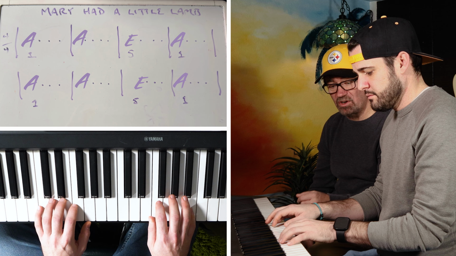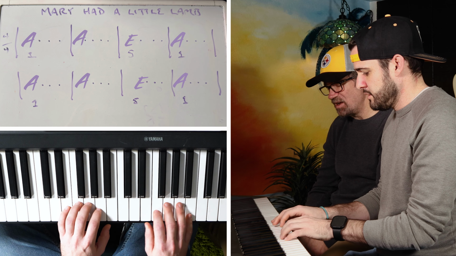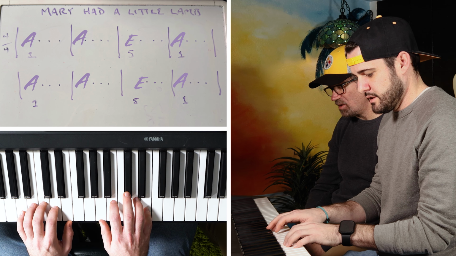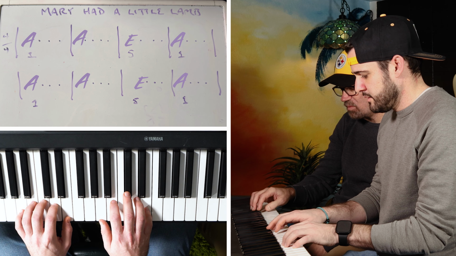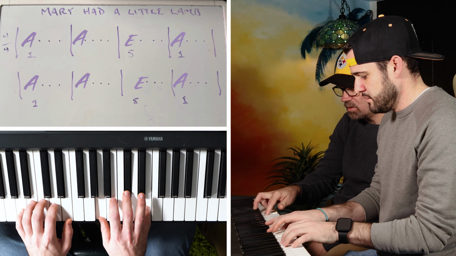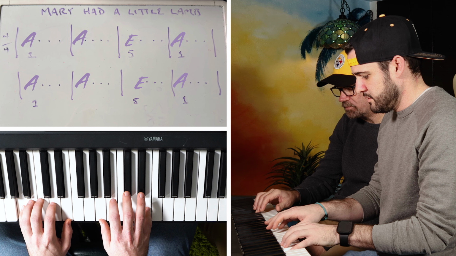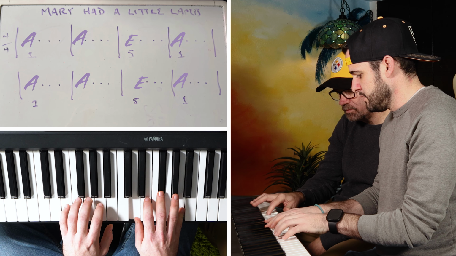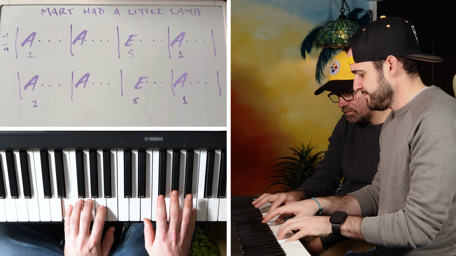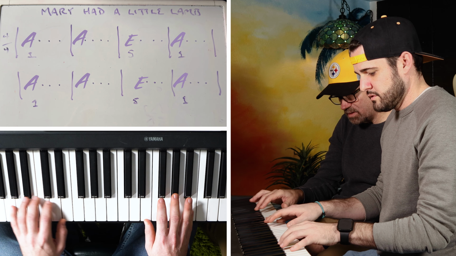Give me an E bass note with that, though. Yep. Okay, very slowly, we're going to play that in the key of A. 1, 2, ready, go. And then back to A. Oh my gosh.